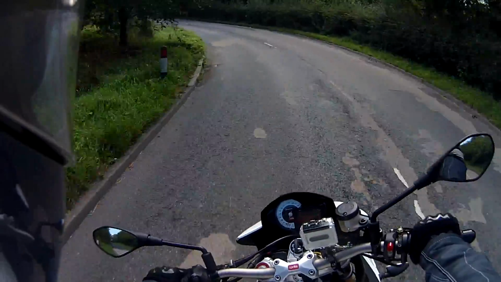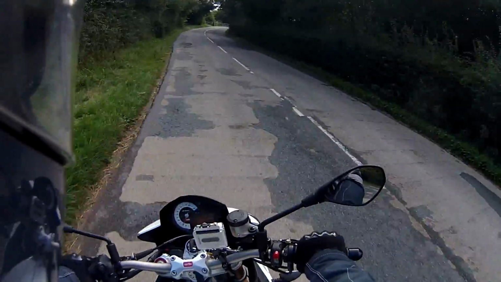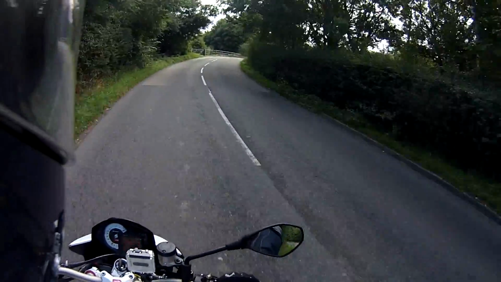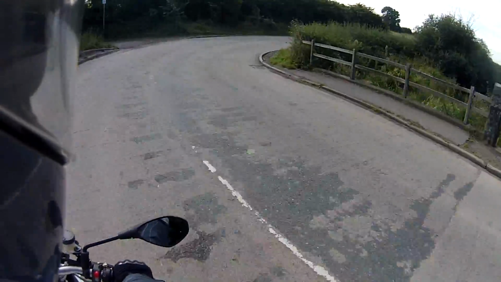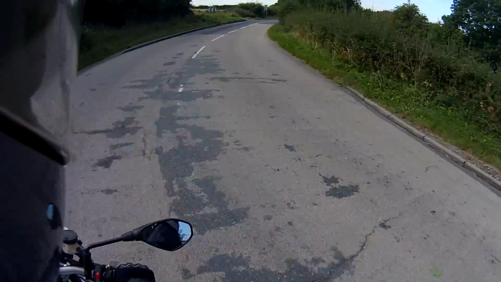The road's coming right in, I still can't see properly around it. And now I can look through the bend underneath the trees and see it opens up. This one from local knowledge is terrible. This is the double apex, look, that's opening up. Great, I can go. No, I can't, look. It's coming back on itself.